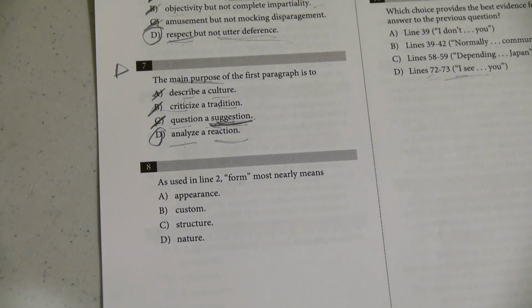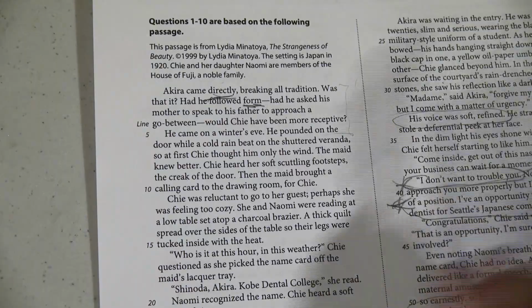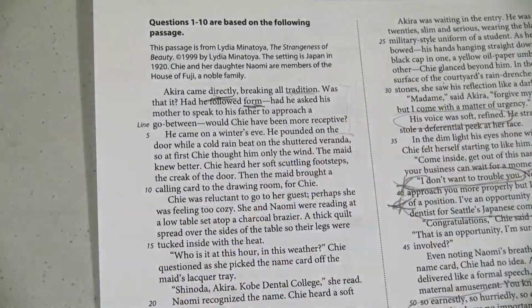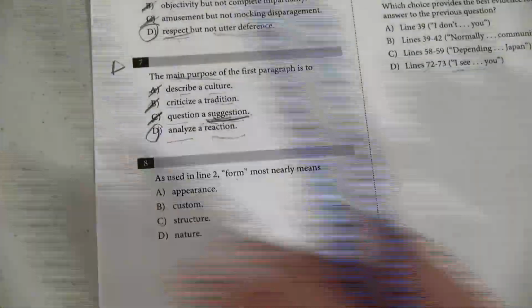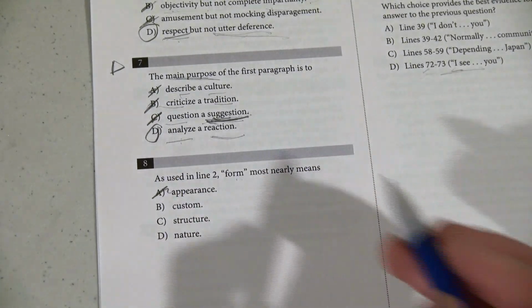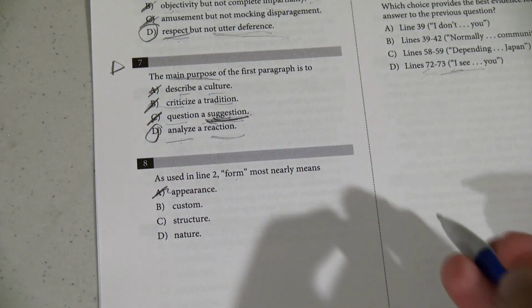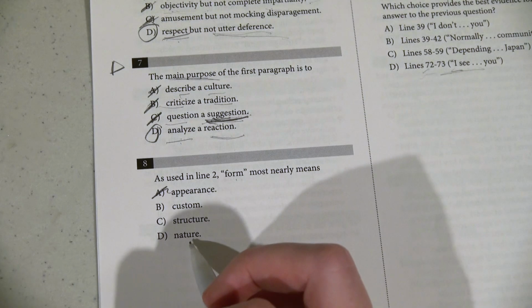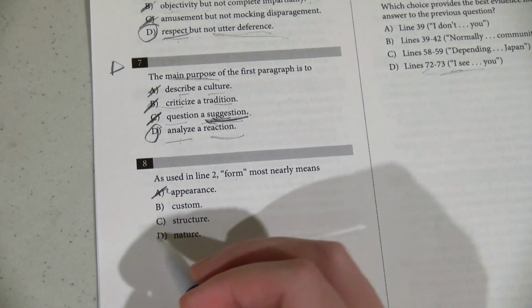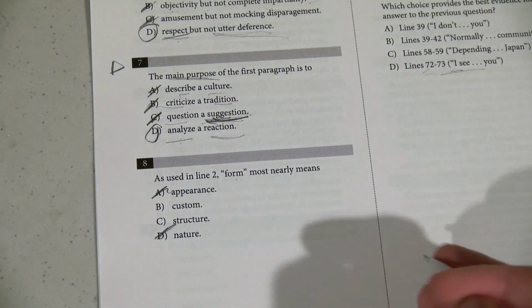As used in line 2, form most nearly means, had he followed form, would she have been more receptive? So this paragraph is talking about tradition, remember? So, had he followed appearance? No. Had he followed structure? I could see how that might be one. Or had he followed nature? That's no. Following nature. Maybe he shows up in all camouflage or something.